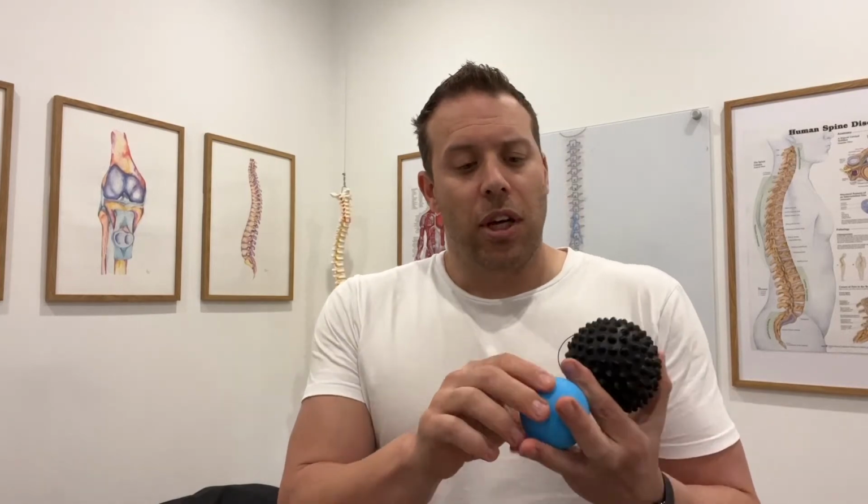Okay, so for our first thing to get us out of pain, we're either going to use a trigger ball, a golf ball, a tennis ball, or a spiky ball. And what we're going to try and do is release the muscle spasm that is in that posterior sling. So that will be our glutes, our lower back, and our lats. And this is going to be a very gentle technique, and you can do it as much as you want. So I'm going to use the trigger ball to demonstrate what to do.